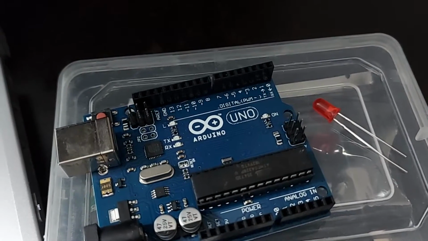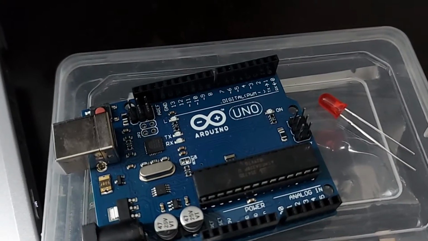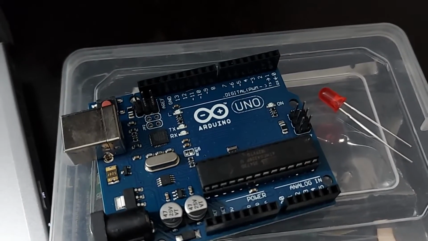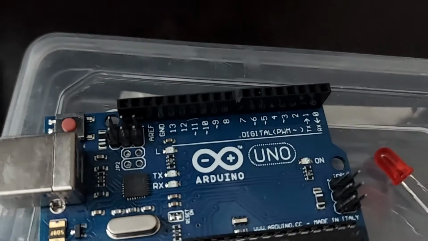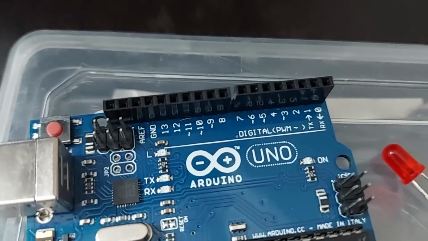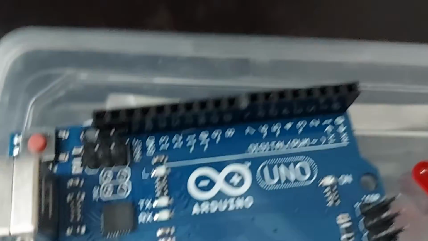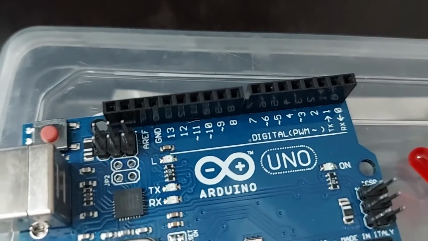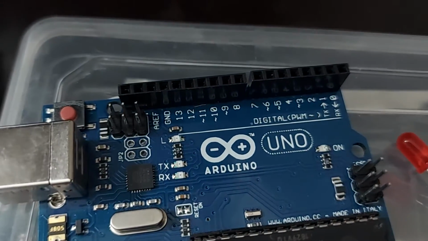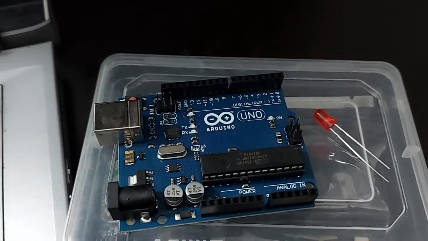So what we can do is plug it on the digital side, on the pins having the PWM or pulse width modulation symbol. As you can see, these pins are pin number 3, 5, 6, 9, 10 and 11. You can see the sign. What these pins do is take in an analog input but convert it into digital output. In this way we can change the brightness of the LED.